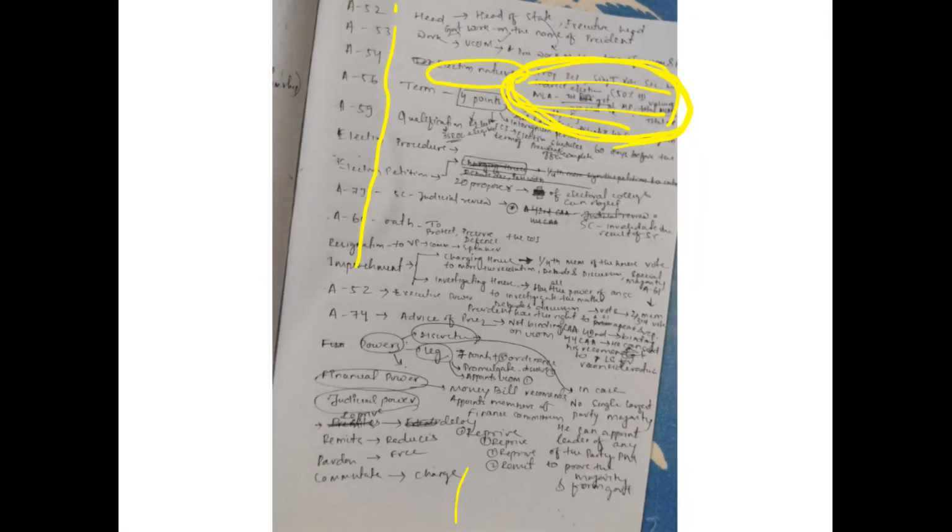So what we have to do is keep our brain in an exercise mode, right? See, here is the impeachment and its grounds and procedure. Everything I have written, just this much in this much area. So we don't need to write the notes again and again in the name of revision.